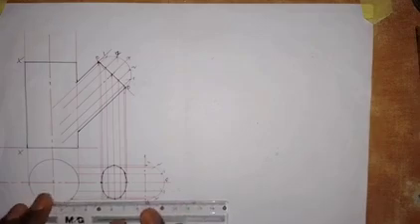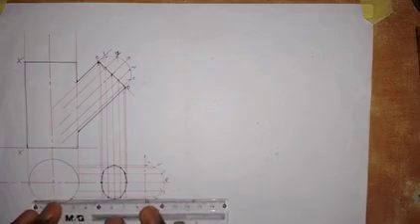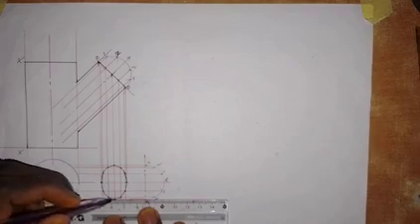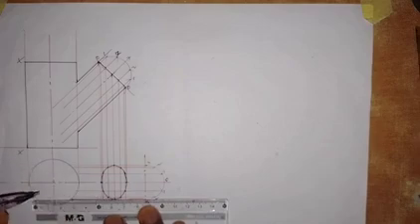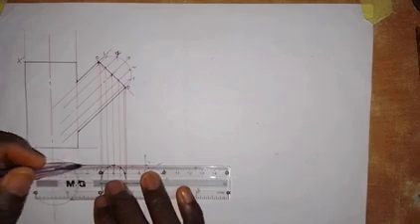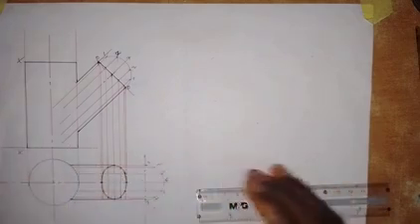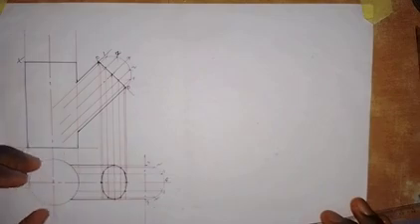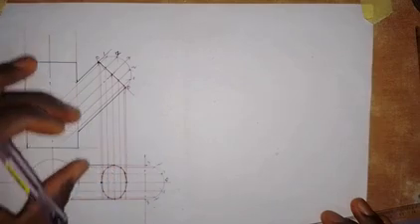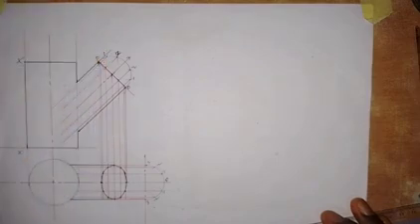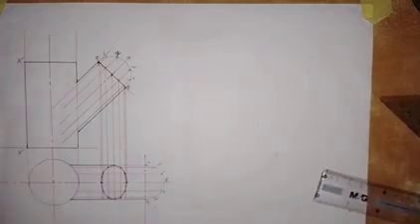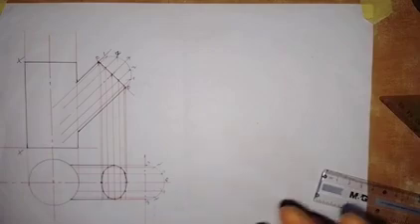So what we need to do now, to complete the plan, from this point, draw a horizontal line from here to touch the circle. Okay, then from this point we also do the same thing, and we make this line a thick line. So that's what we are doing. So this is a complete plan. This is the plan for the vertical pipe or cylinder, and this is the plan for the inclined cylinder, which is cylinder Q.